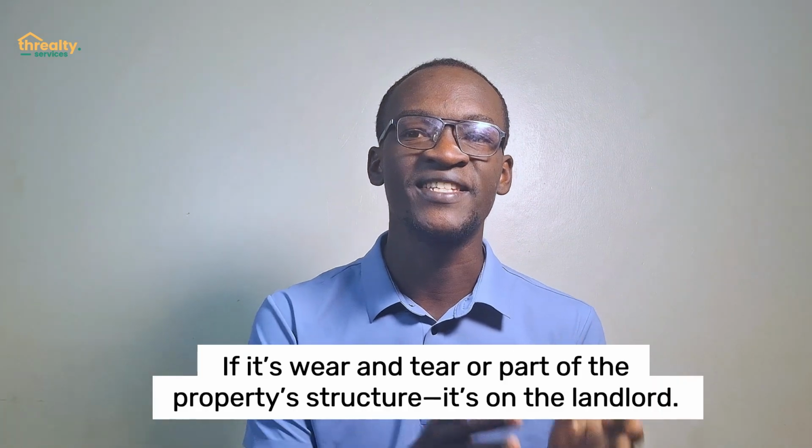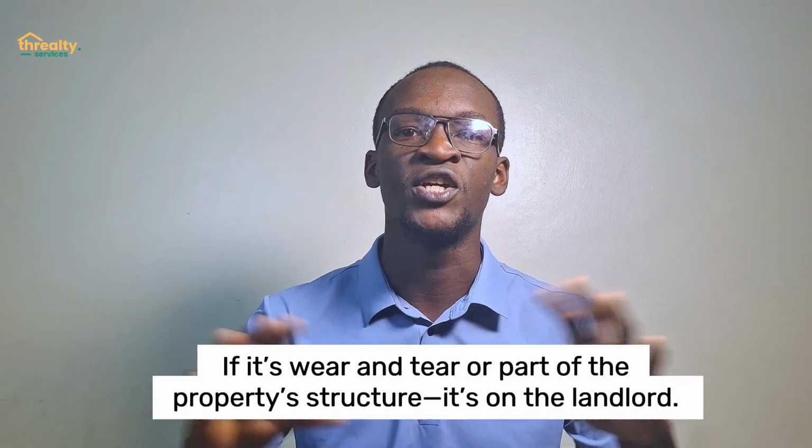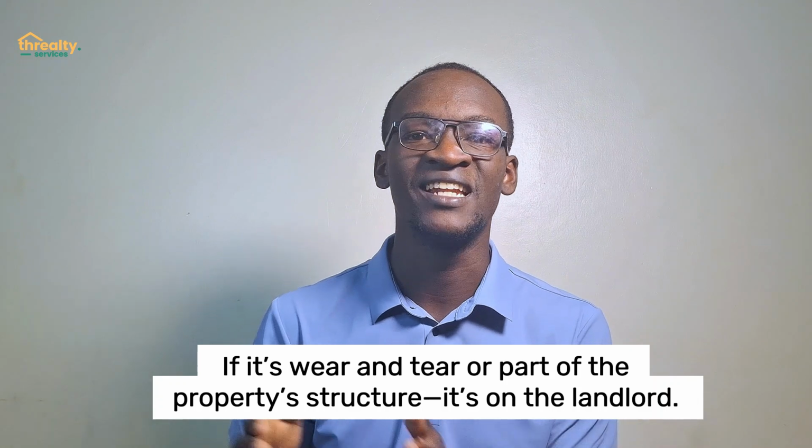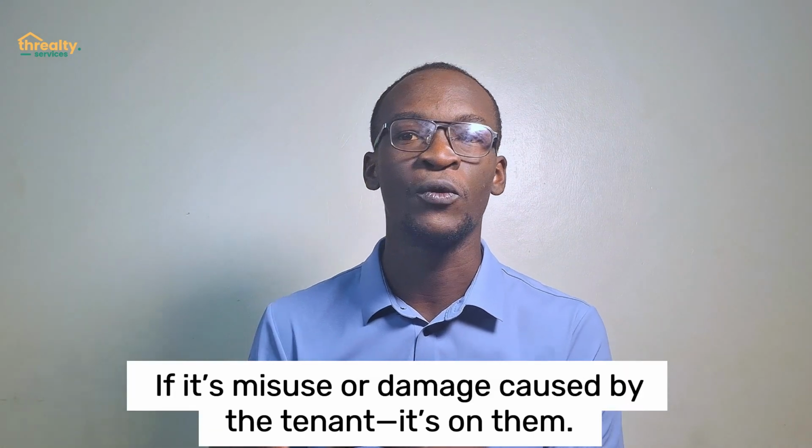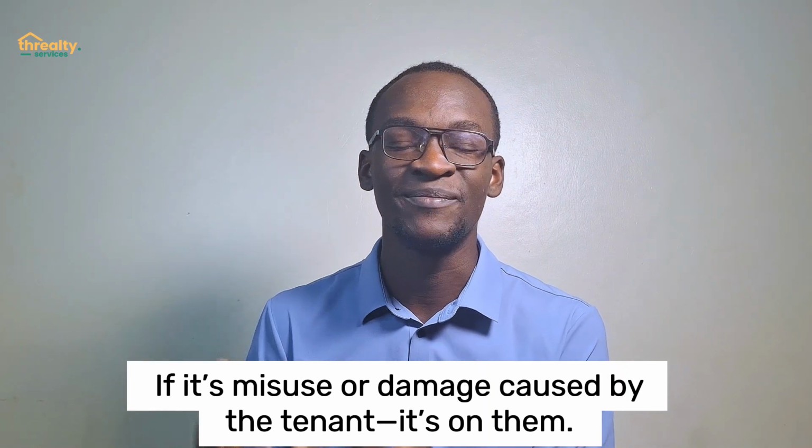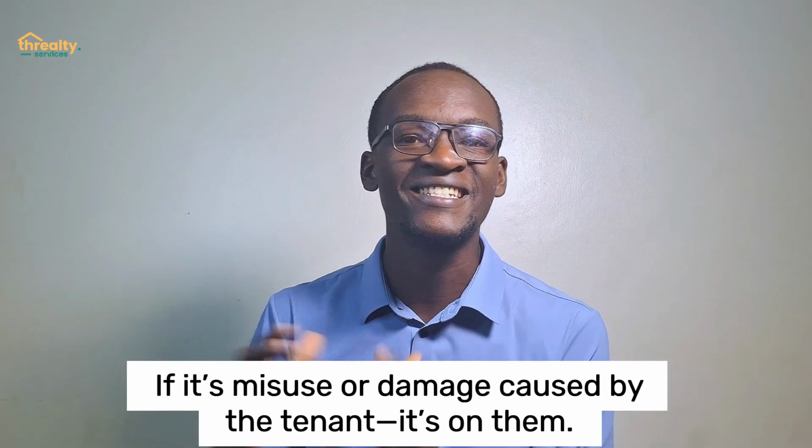these costs. Most costs are going to be borne by the landlord, yes, but in some cases there are going to be those costs that are on the tenant, especially if they are repairs. So the general rule of thumb here is that if it is wear and tear, or if it is part of the general structure of the property, then it's a landlord cost. And if it is a result of misuse, or it is caused by damage from the tenant, then that is actually a tenant cost, so it is on them.